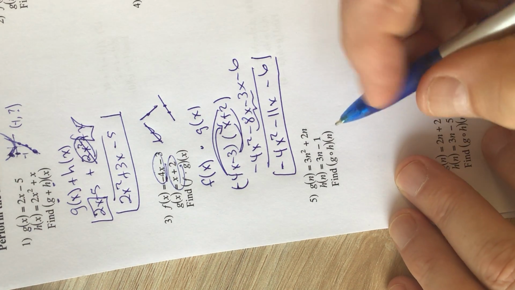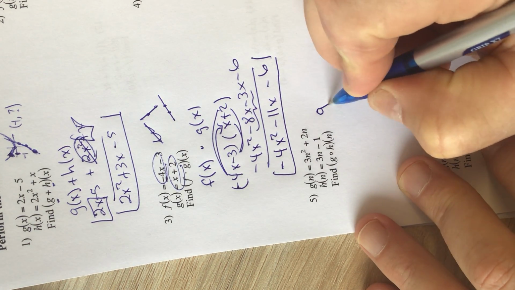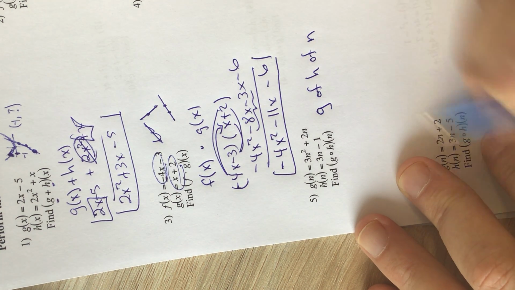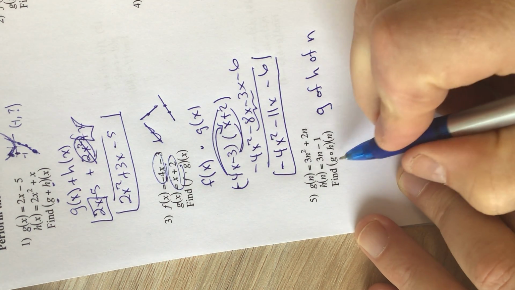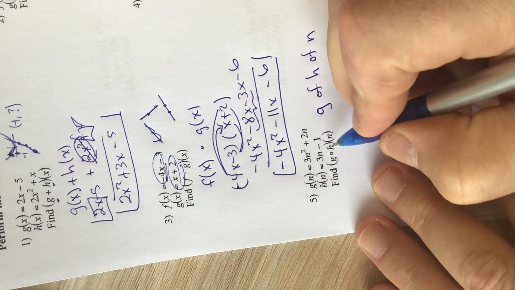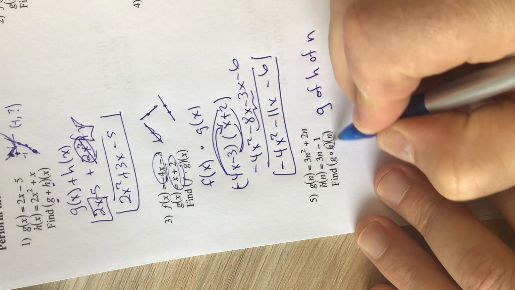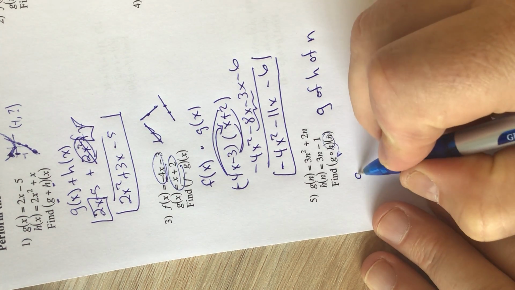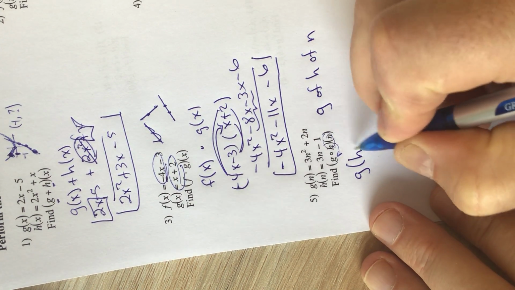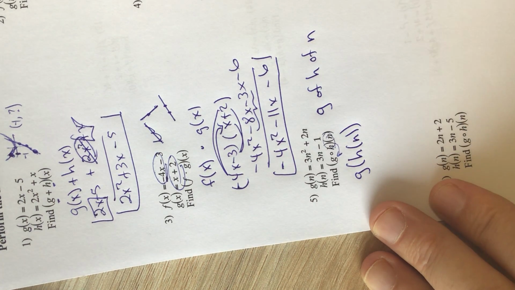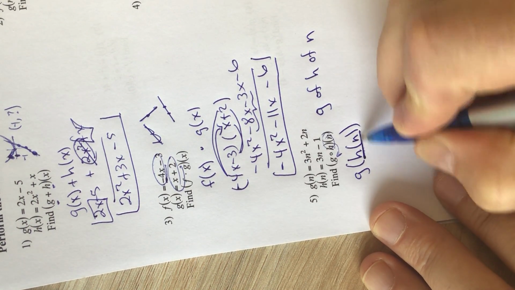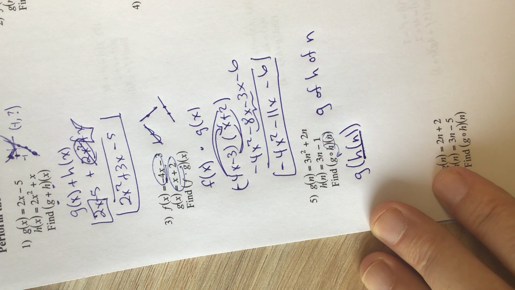That's an open circle. This is read g of h of n. Now, I actually don't like this notation. What we're going to do is take the answer to h and stick it into g. That's what we're actually going to do. I like this notation, g of h of n, and I think you'll see why. What that means is whatever this answer is, we're going to plug it into g.